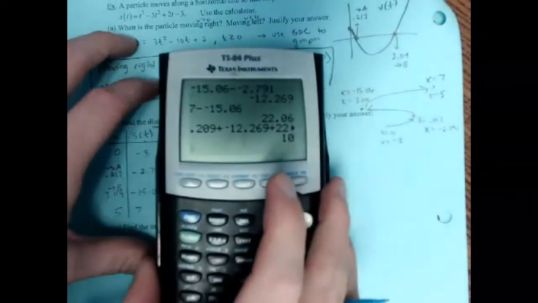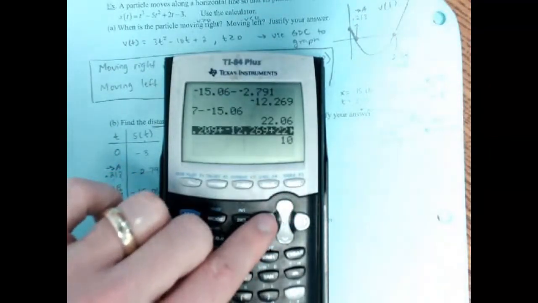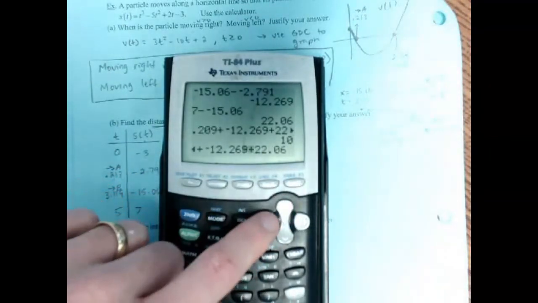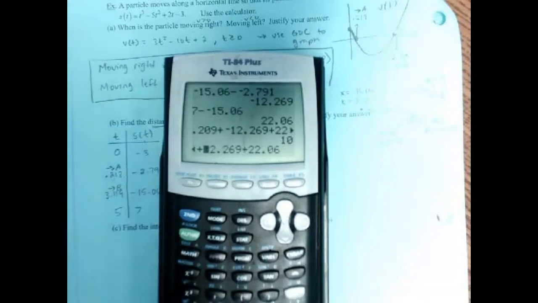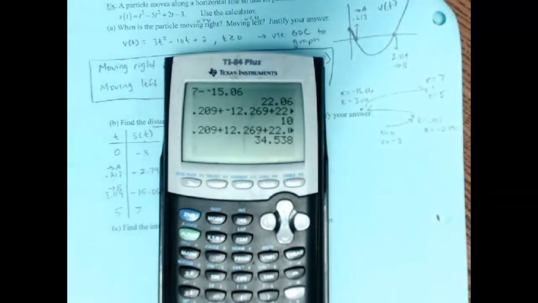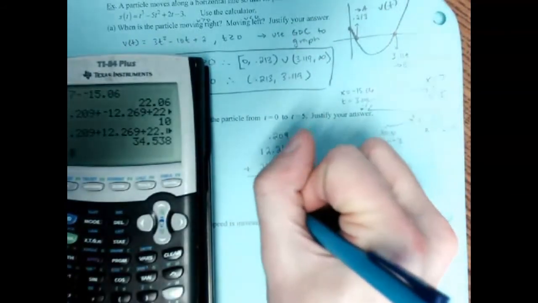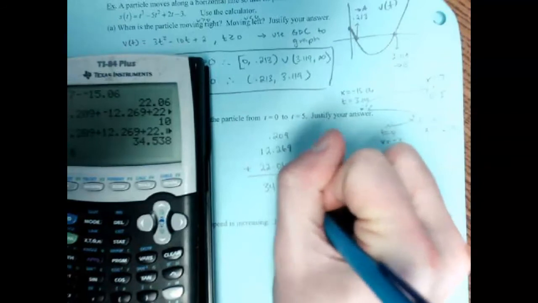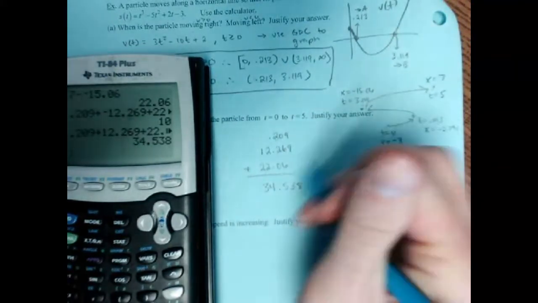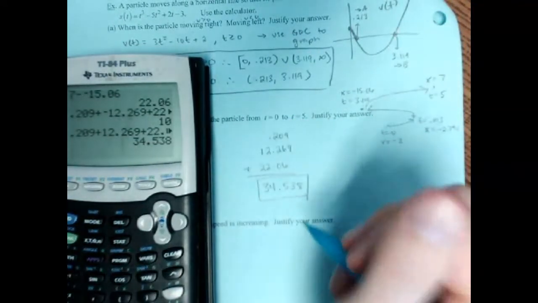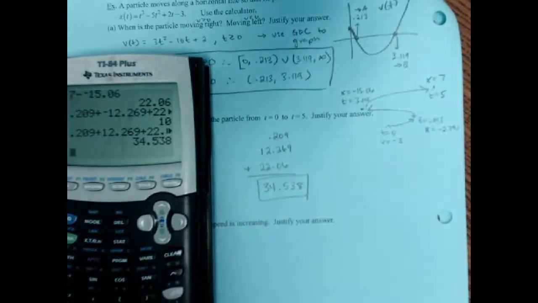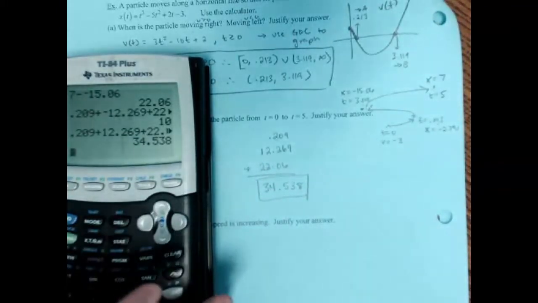So I'm going to go back, and then instead of that 12 being a negative, I'm just going to delete it. Make sure you count all the individual distances for all those individual legs. Make sure you count them all as positive. And then I can get the total distance traveled is 34.538. There's no units for this, so you can just put the number. If there's no units in your question, then you don't need units on your answer.